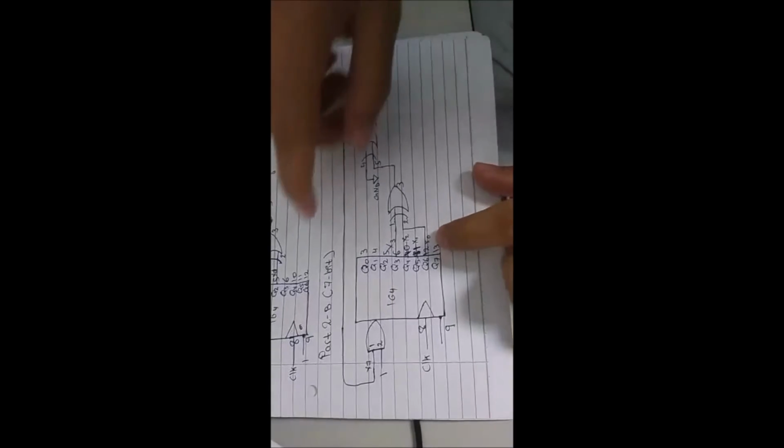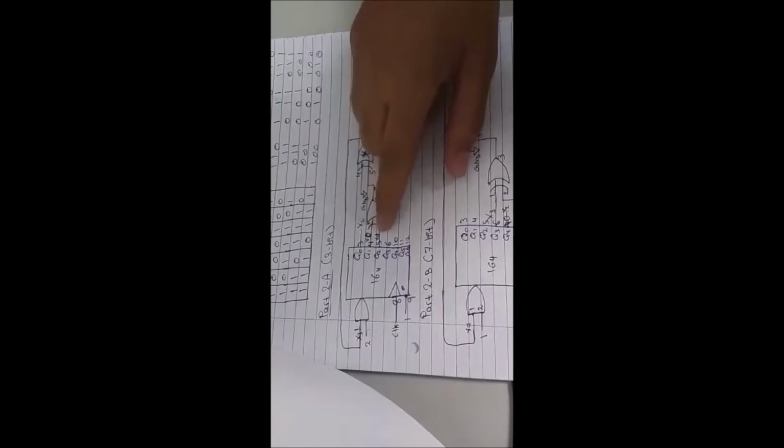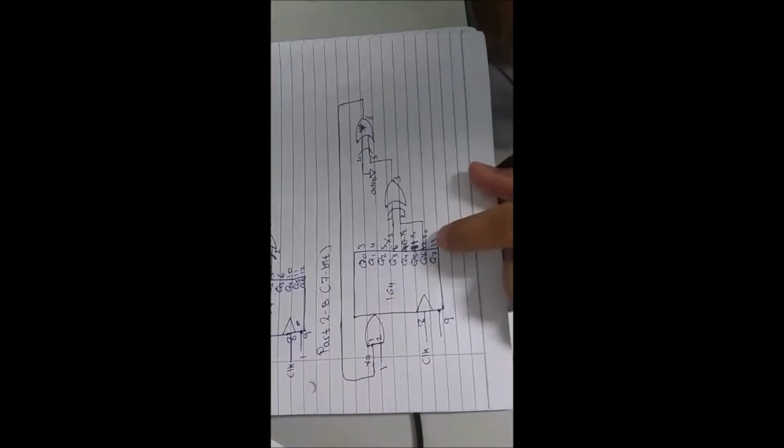So part 2B asked us to change 2 wires in order to come up with the 7-bit LFSR with a sequence of length 127. This circuit is constructed by changing part 2A, and we changed the X0, which is connected to pin 4, to X3, which is connected to pin 6, and we changed the X1, which is connected to pin 5, and we connected it to pin 12 in Q6, and instead of X1 it's X0.